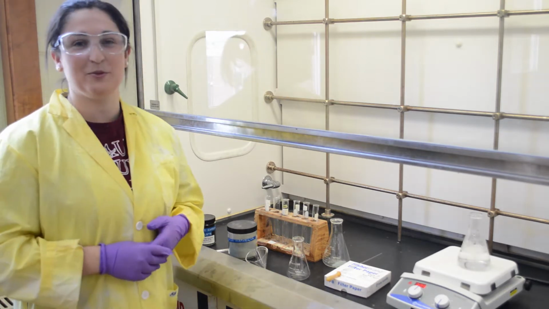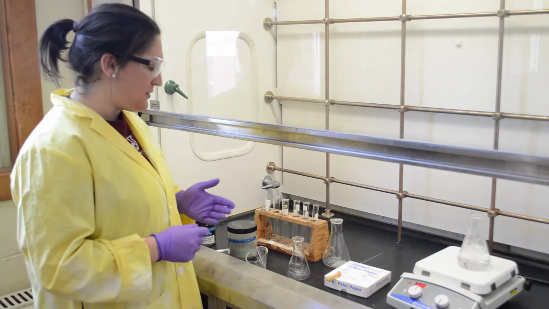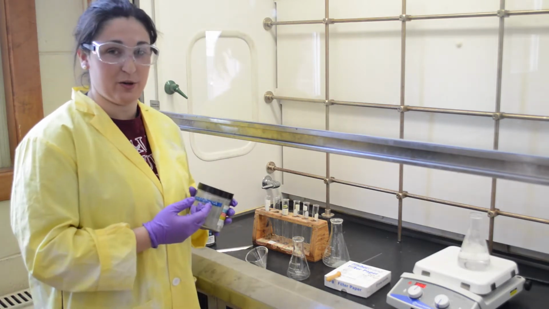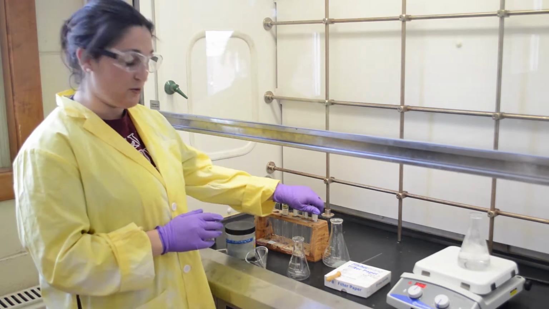So the first step to a recrystallization is determining the appropriate solvent. In order to do this, you just attain a small amount of the crude product, which is the impure product, and put equal amounts of it into the desired test tubes.